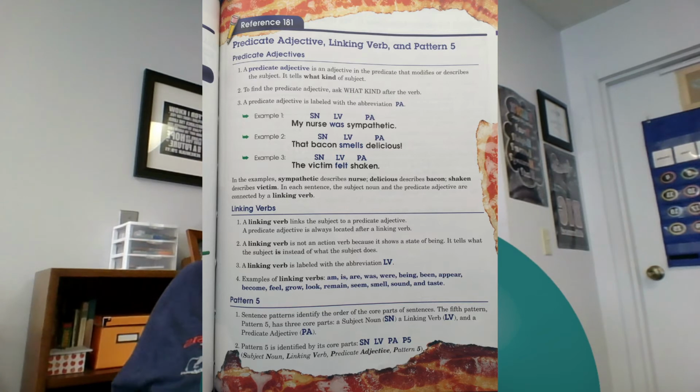All right, so let's look carefully at this reference. Number 1, a predicate adjective is an adjective in the predicate that modifies or describes the subject. It tells what kind of subject. Number 2, to find the predicate adjective, ask what kind after the verb. Number 3, a predicate adjective is labeled with the abbreviation PA.